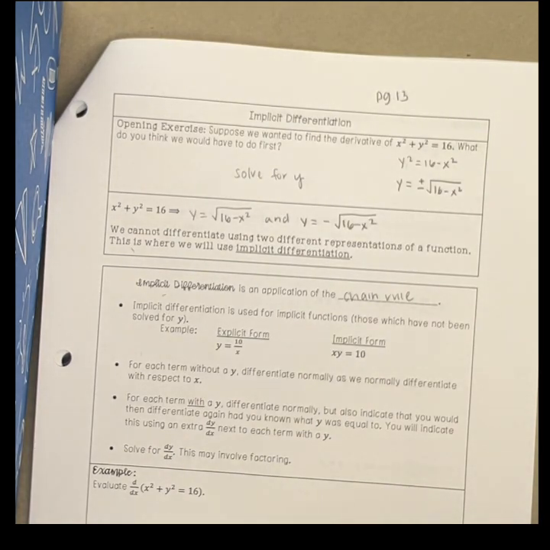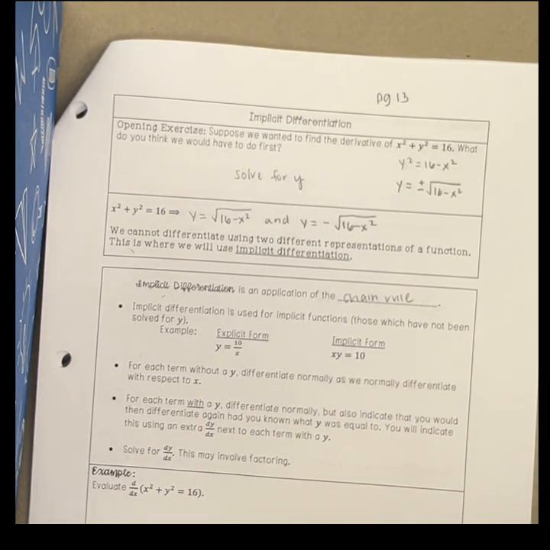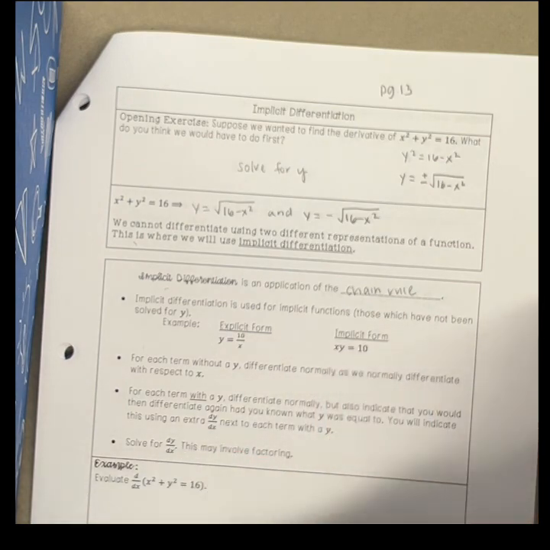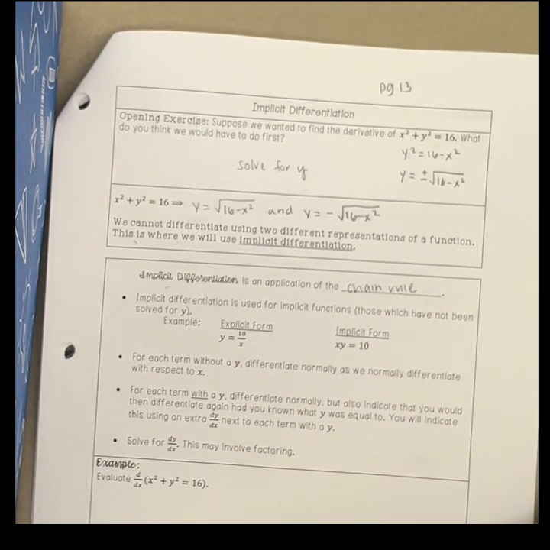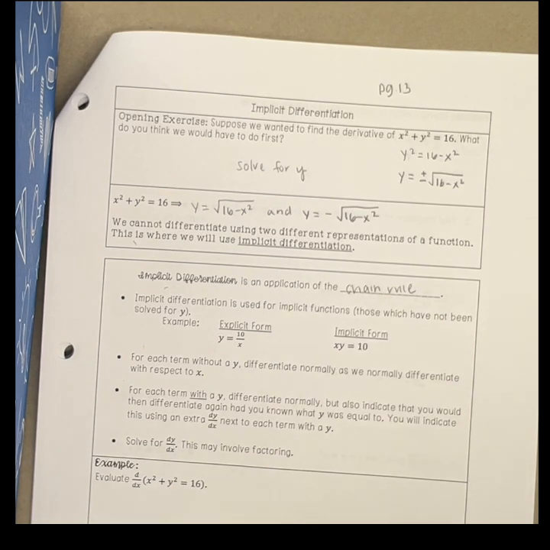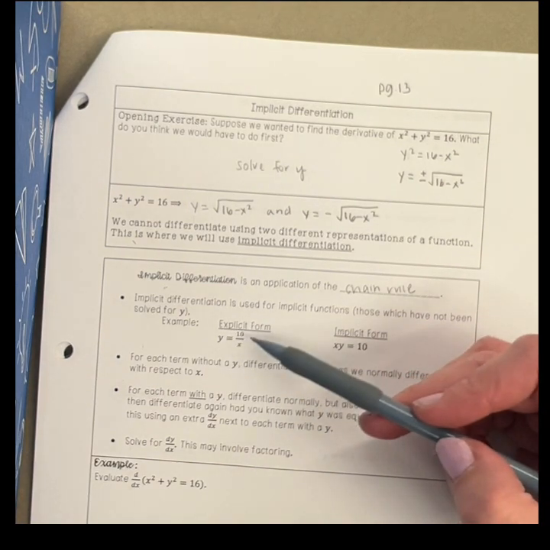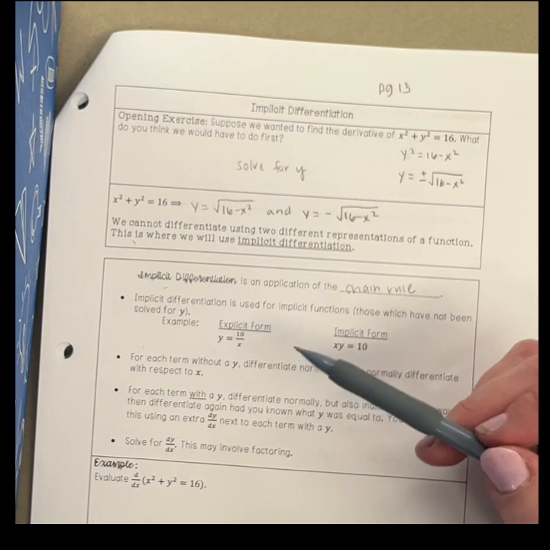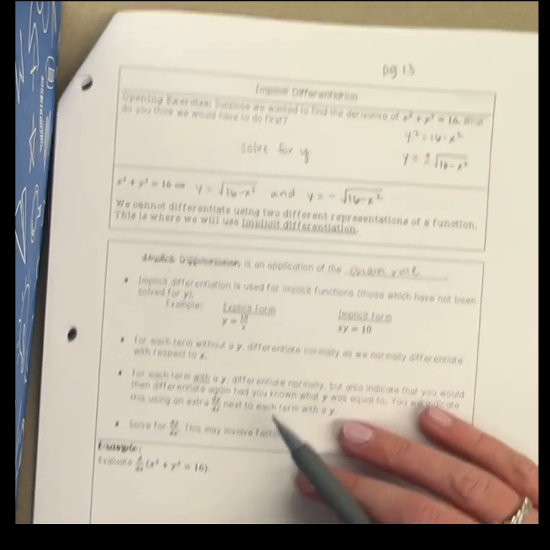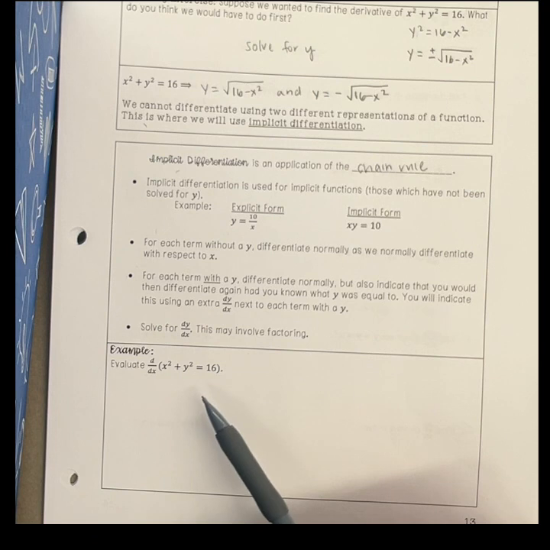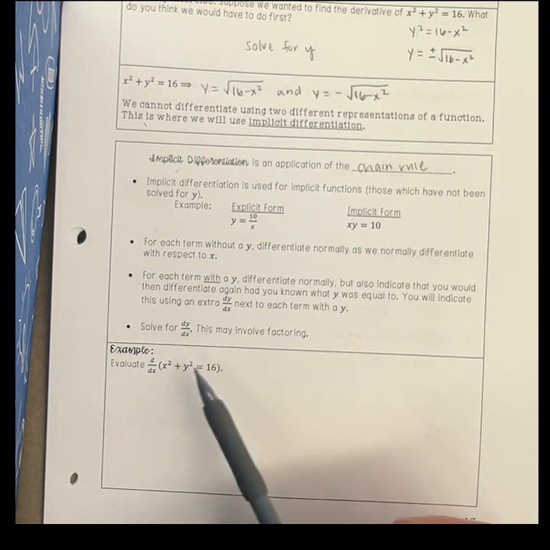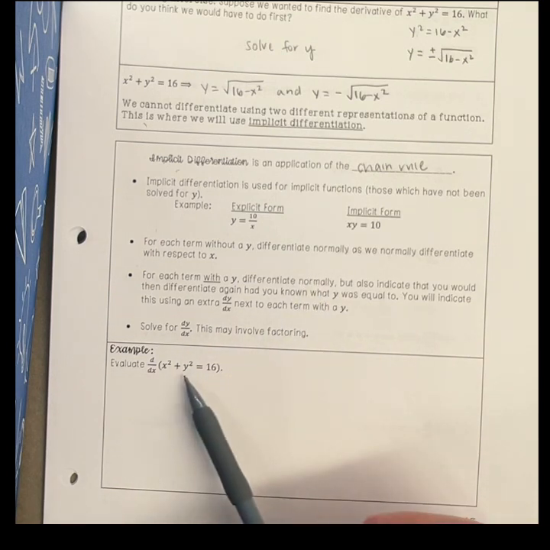Again, you're going to see functions in implicit form like this, x times y equals 10. That one again is also really easy to solve for y, because you would just divide by x on both sides and you would end up with 10 over x. That's called the explicit form. This is what we've been using more commonly. When we do this implicit differentiation, we're going to just differentiate normally, but anytime we see a y, we have to pretend that y is its own function.